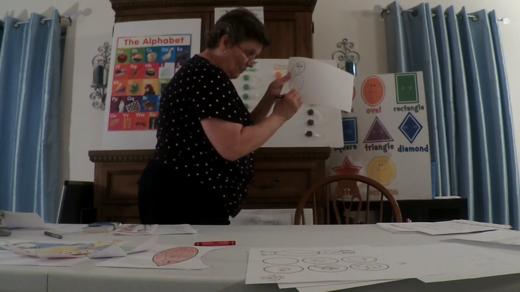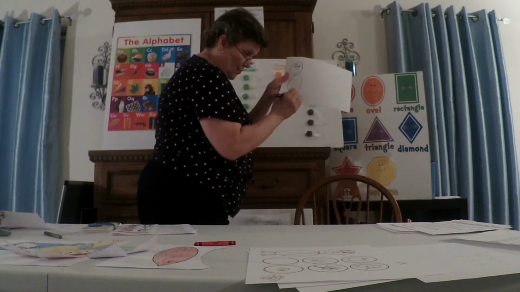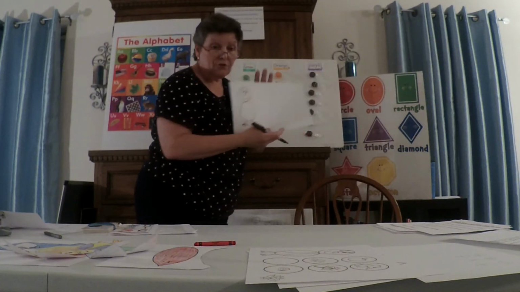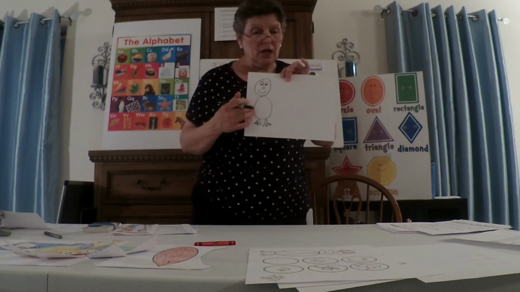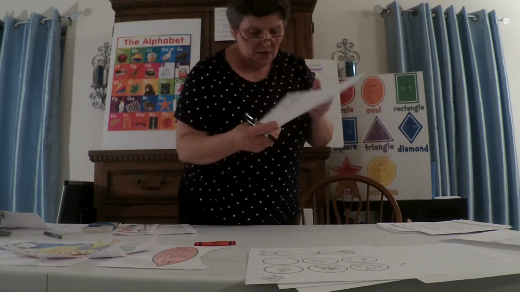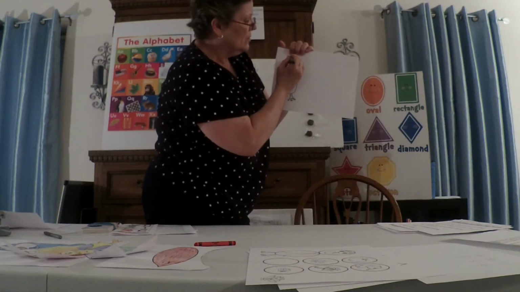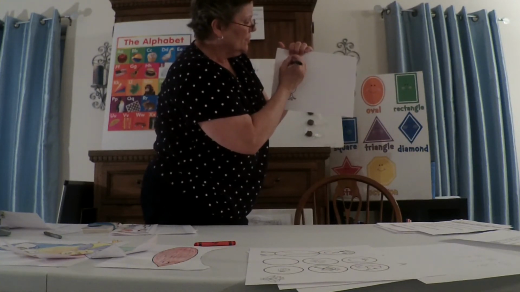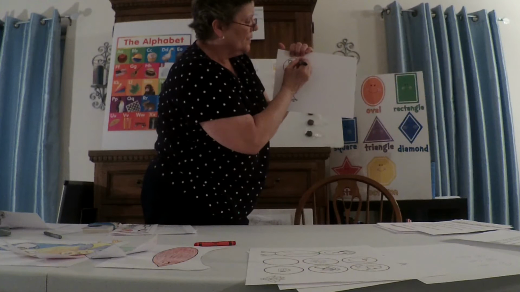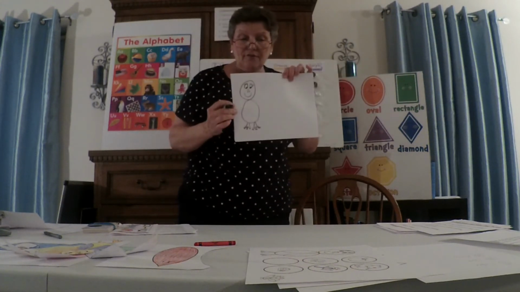Is it going to be perfect? No. Now you can have your grown-up do this so that you can do the coloring and some of the cutting. Okay, so then I'm going to put some eyelashes on. 3 or 4. There we go. And you have your bird.